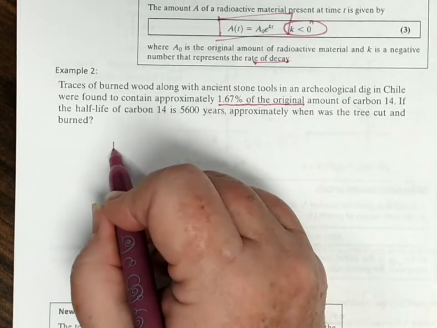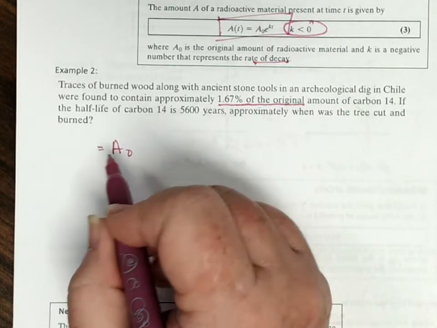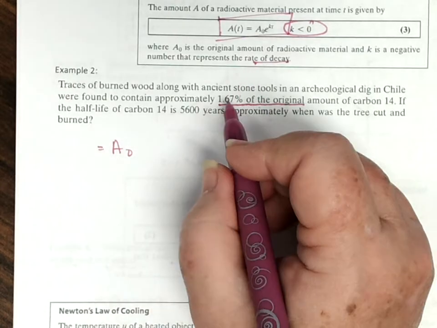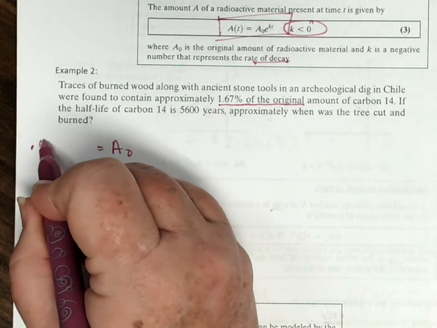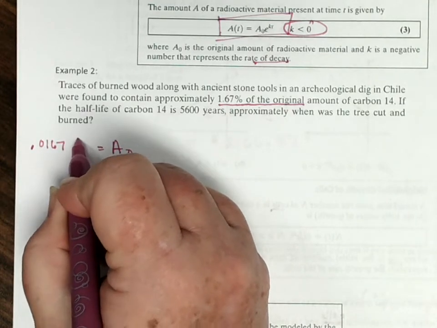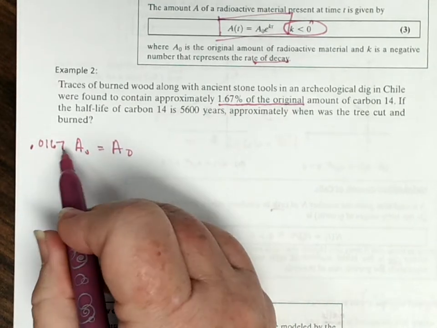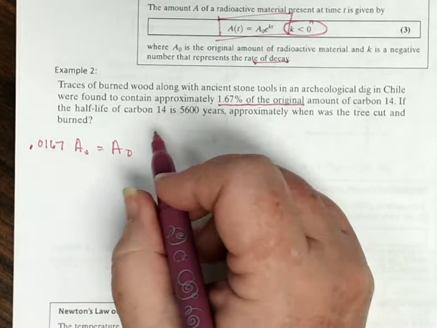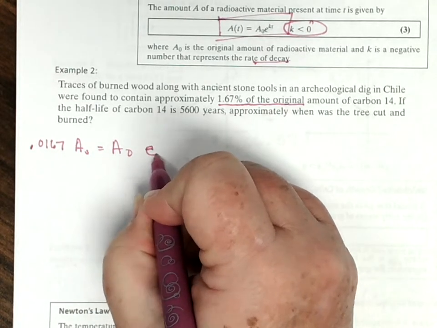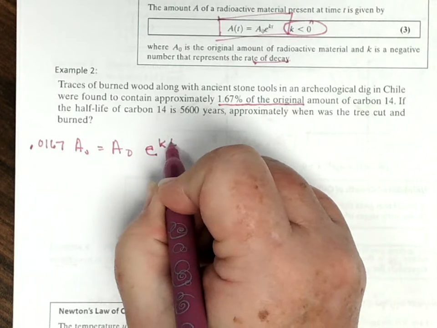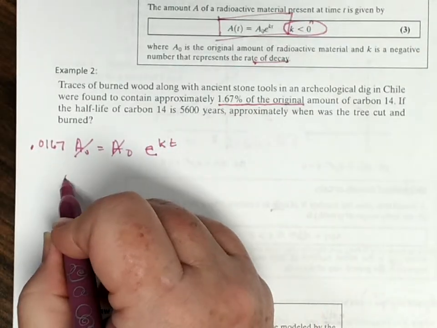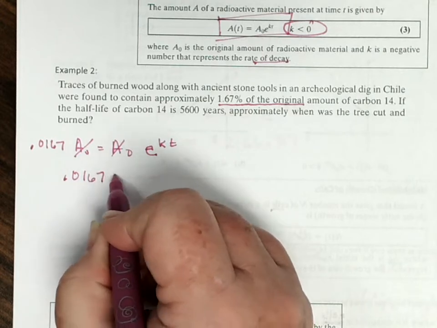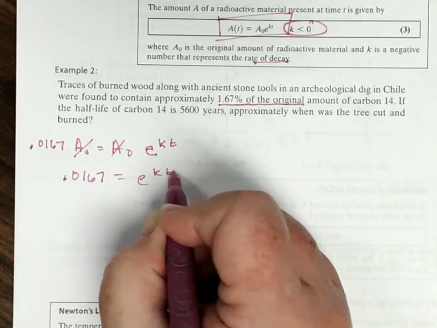Now think about what we did when we wanted to double the original. We started with the original amount and we doubled it, right? We had double that amount. But what if this was all that I had left? All that I have is 0.0167 of the original amount. That's what I have left. The formula then is A times e to the kt. Well, the A's cancel, and I've got 0.0167 equals e to the kt.